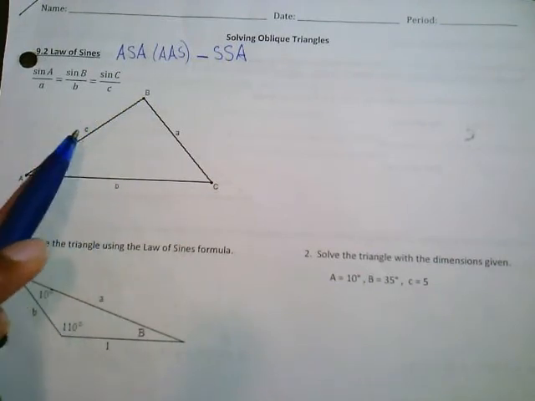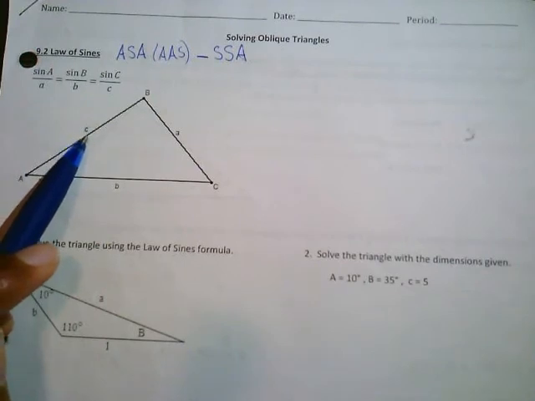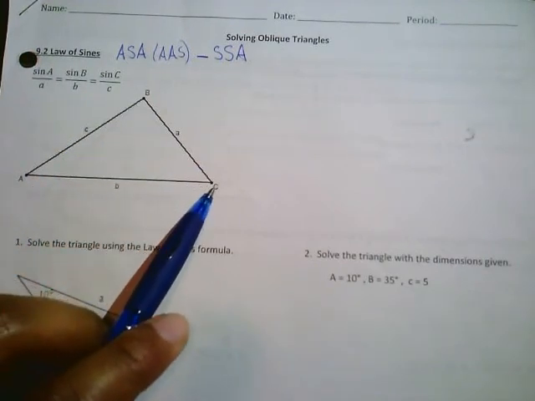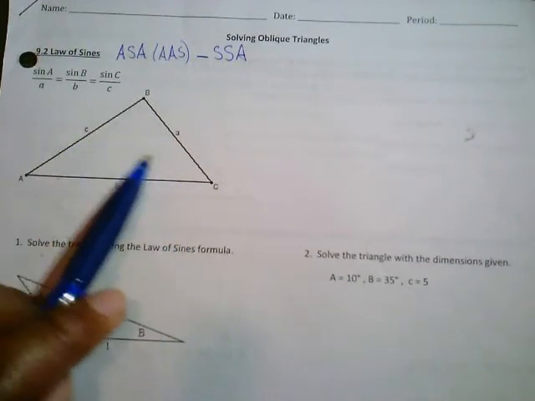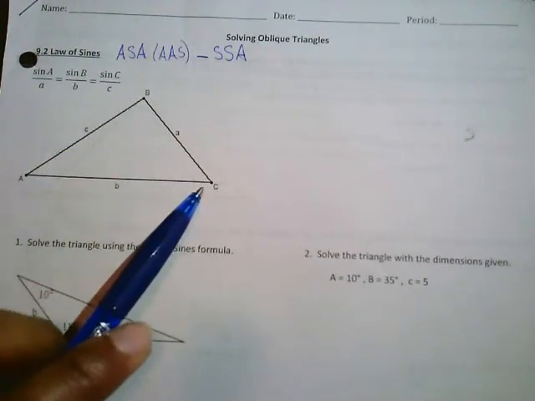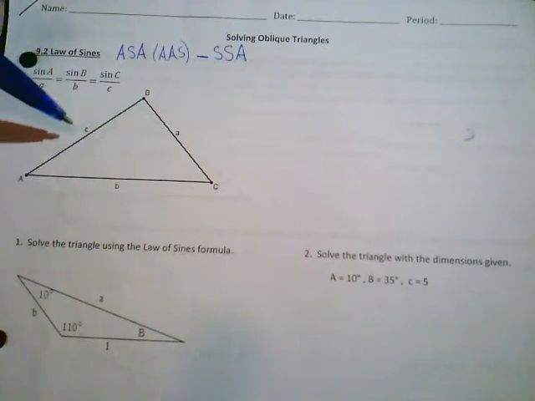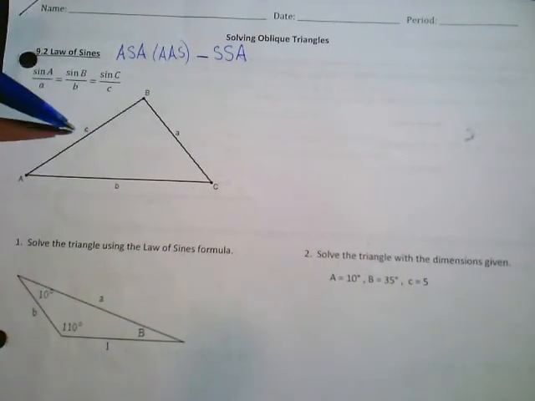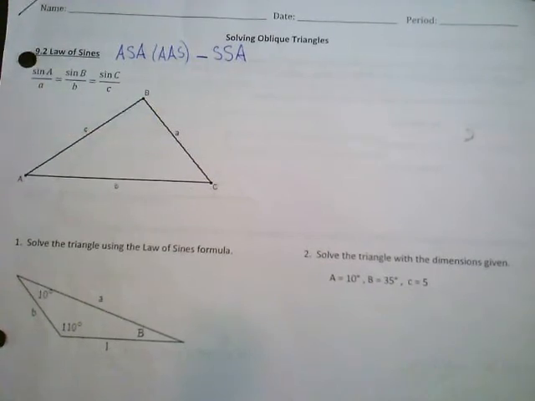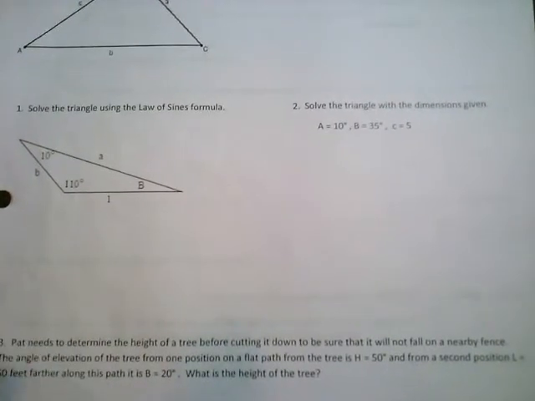And of course, the letter of the side length is always going to be across from the angle. So your angles are always across from the sides that they produce. You have angle B across from side B, angle C across from side C, angle A across from side A. So now let's begin to use the law of sines formula to solve the triangle.